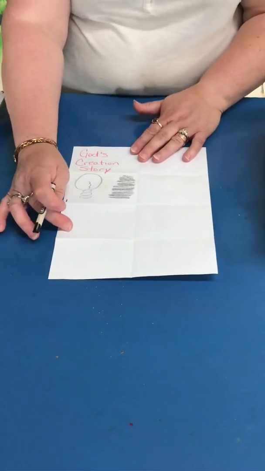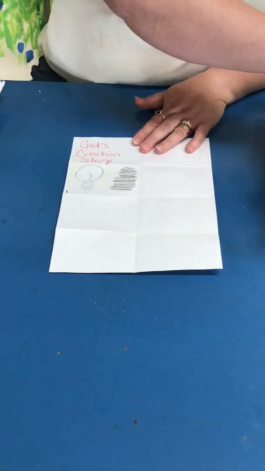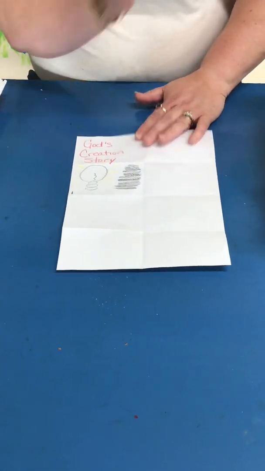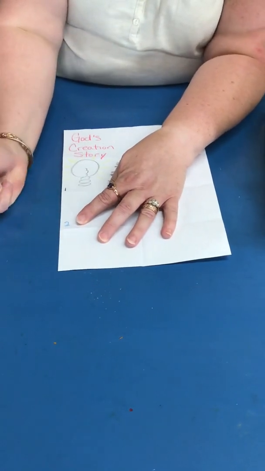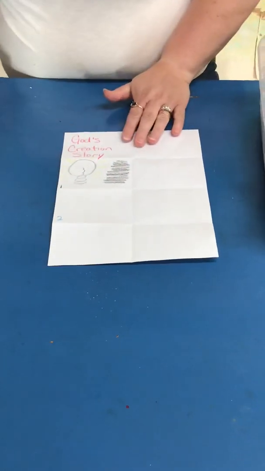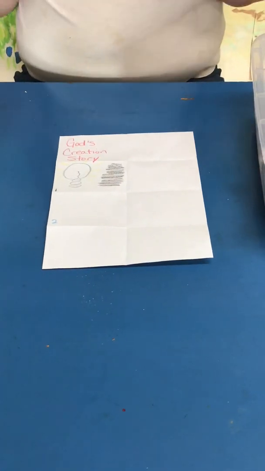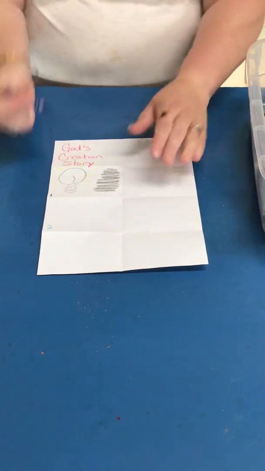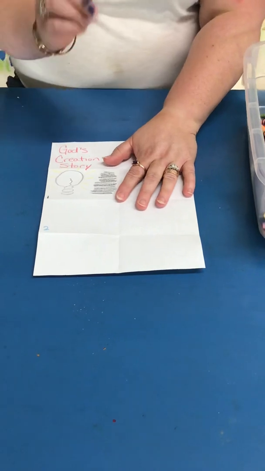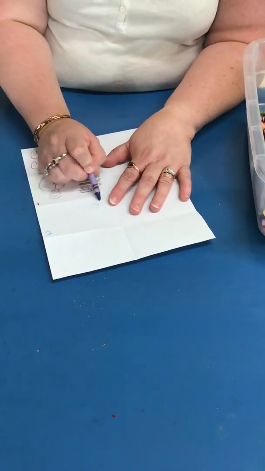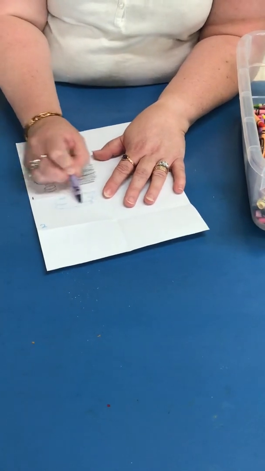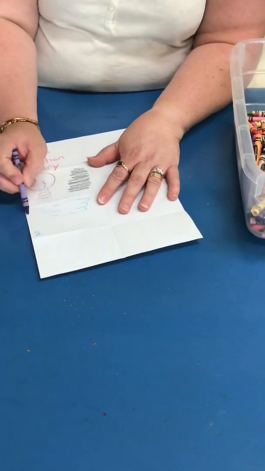We're just going to go down and put a number 2 there. And let's see if I can make a 2 upside down. Ooh, that wasn't too bad. We're on the second day, aren't we? The second day, God made the sky and the sea. So when I think of the sky, I think of billowy clouds.